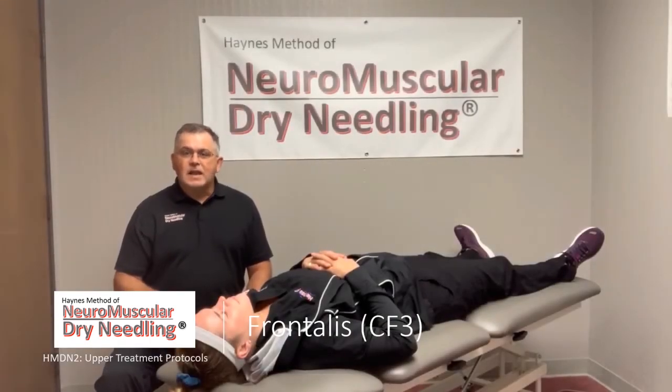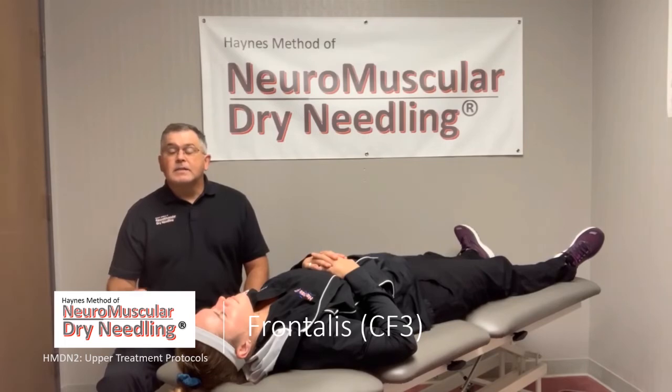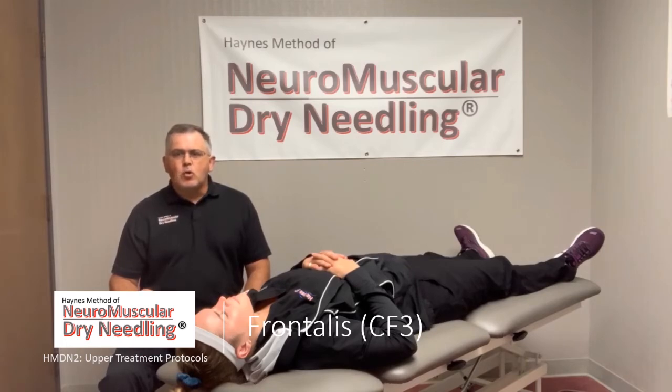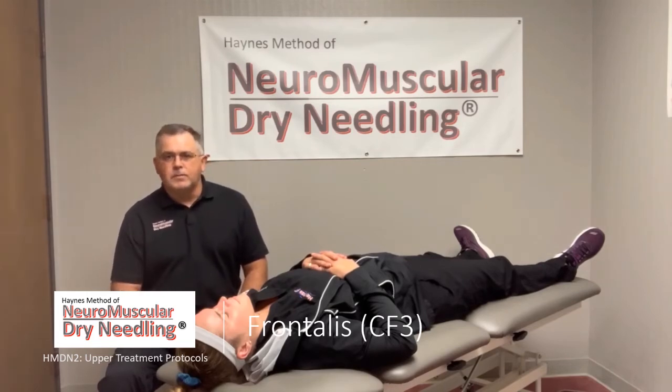For the frontalis, position here is supine. The needle length is about 1.5 to 2 centimeters. There's no backdrop. From the apex of the superior orbit, we're going to move 3 finger breadths superior. We're going to grasp that muscle between the thumb and the index finger to tent the tissue. And we're going to needle at an oblique angle into the muscle and parallel to the bone.